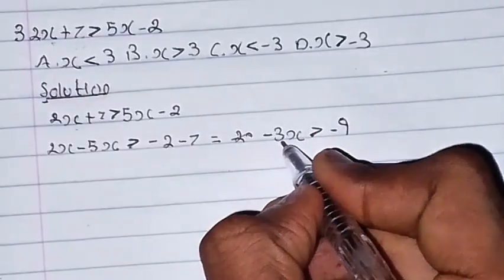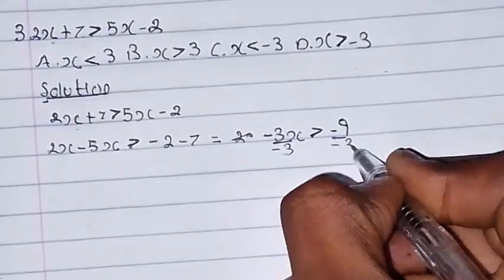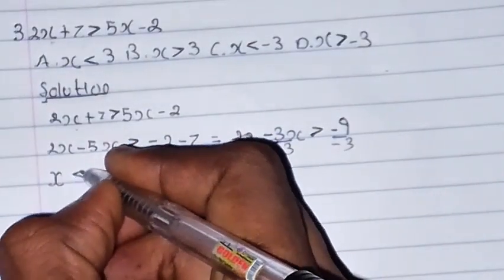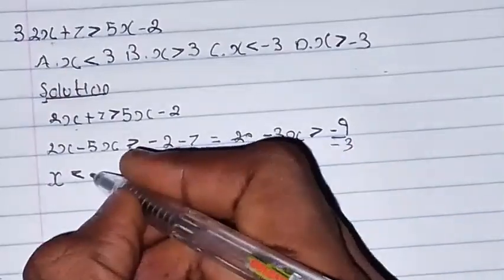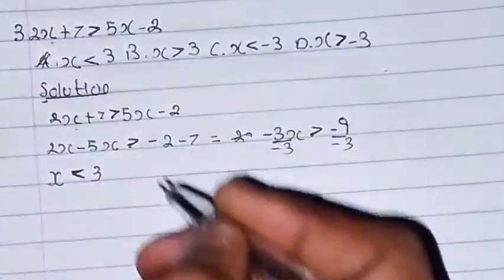So we divide both sides by minus 3. Dividing both sides by minus 3, the sign will change from greater than to less than, so x is less than 3. That corresponds to option A.